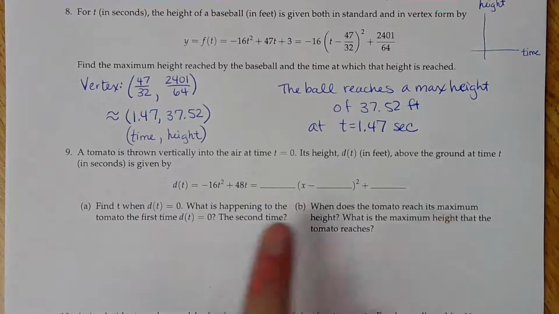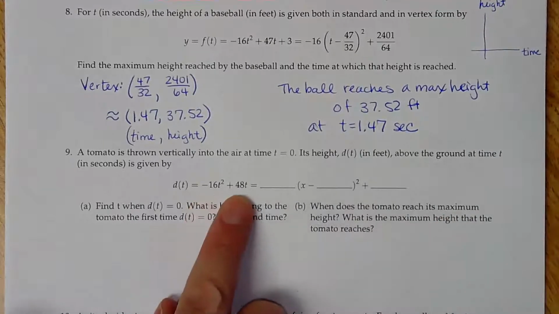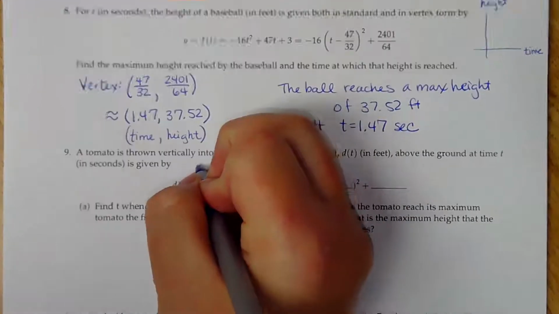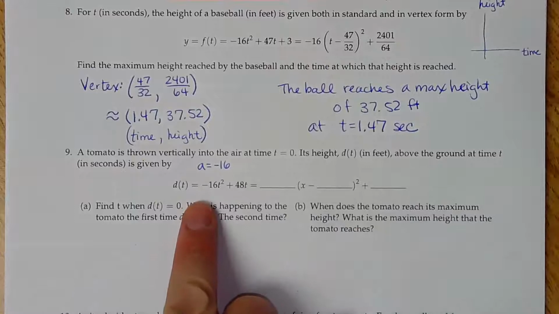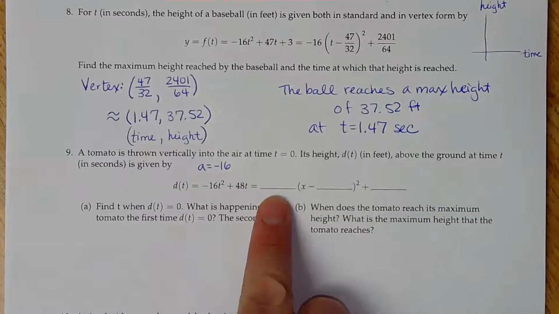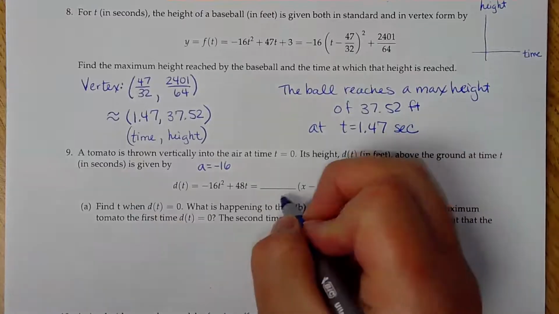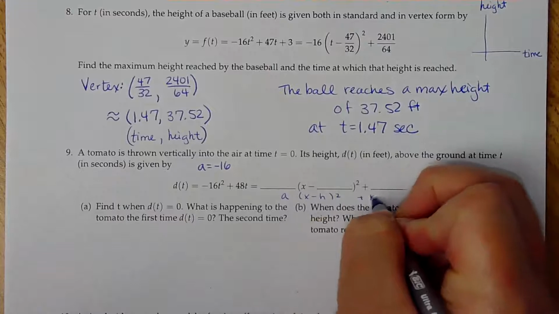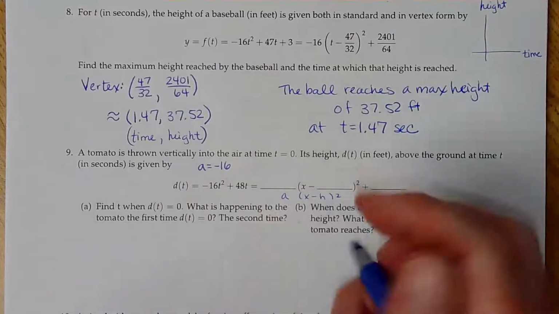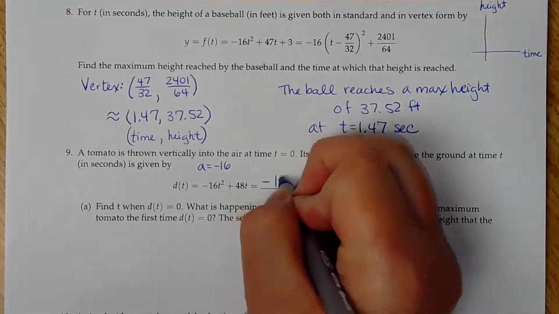All right, so the first thing I want to look at here is the standard form. This a is equal to negative 16. This a is going to be the same over here. So in our vertex form, this is a times x minus h squared plus k. This a and this a are the same, so I can bring this over here.